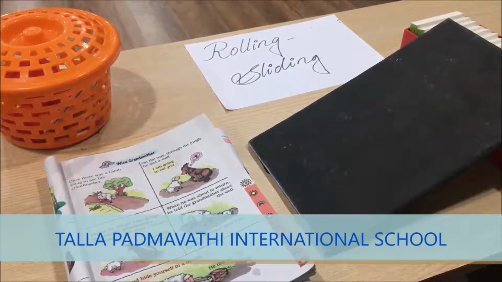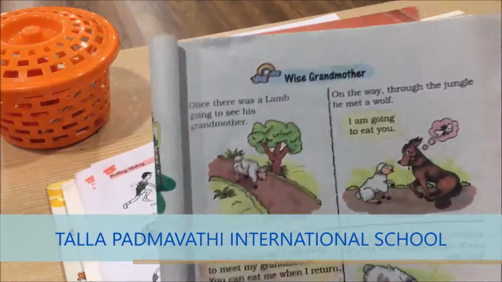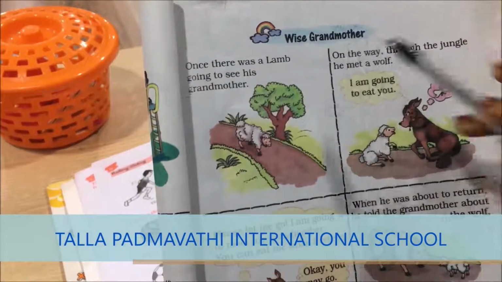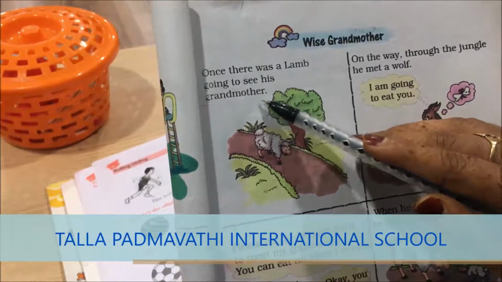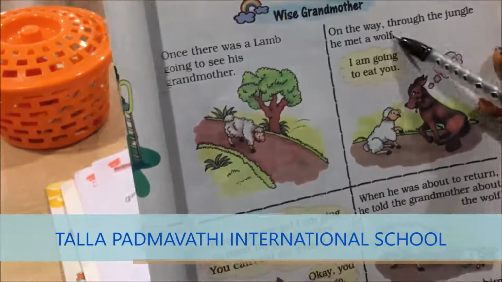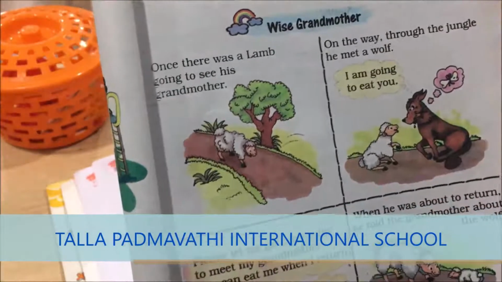Our next topic is rolling, sliding. Let us see a story here. The title of the story is Wise Grandmother. Once there was a lamb going to see his grandmother. On the way through the jungle, he met a wolf.